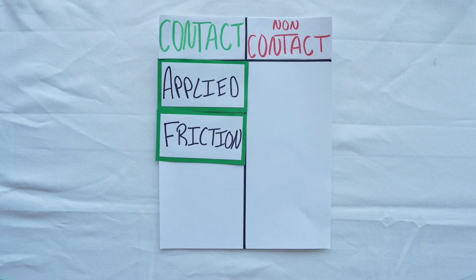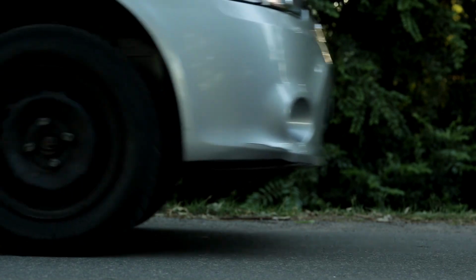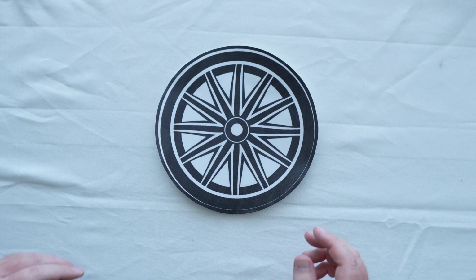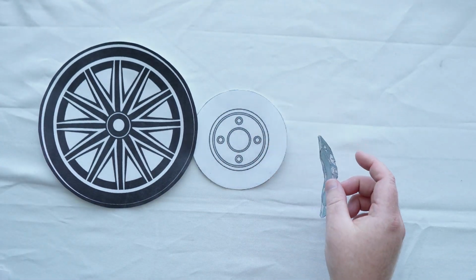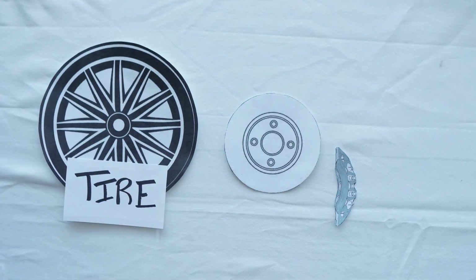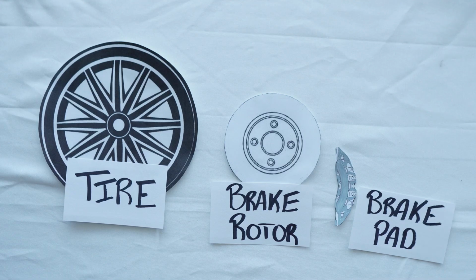A good example of friction in action can be found in the brakes of a car. The mechanism of coming to a stop requires the brake pad to rub against the brake rotors. As the brake pad and the rotors make contact, the kinetic energy of the moving tire is transformed into heat and sound, and the car slows down.